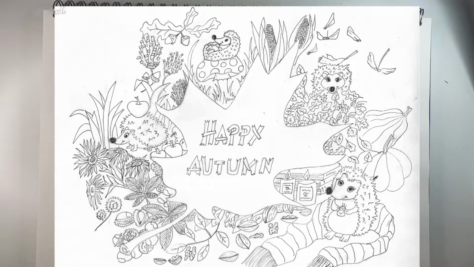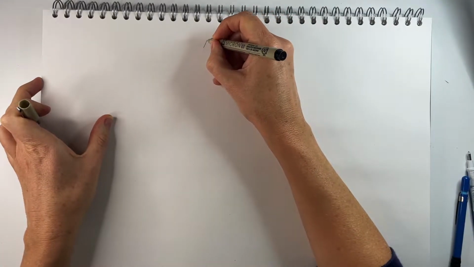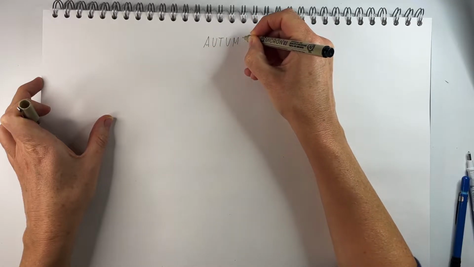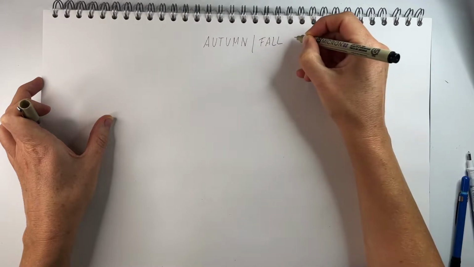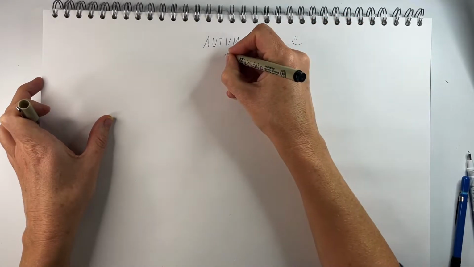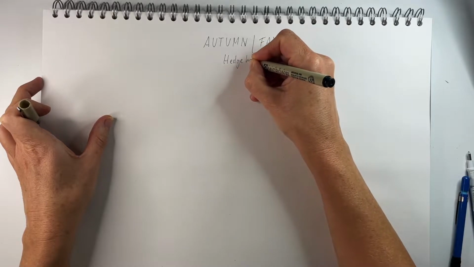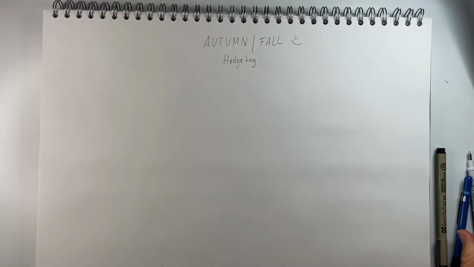So a doodle for me is kind of a stream of consciousness drawing. You pick a theme and then you just draw whatever comes to mind. So for this doodle, I will pick the theme of autumn, or if you're in a different part of the world, it will be called fall. Now, I also like to pick a little character. So for this one, I picked the hedgehog. The hedgehog always hides underneath leaf piles, and I thought we can have lots of fun with it.